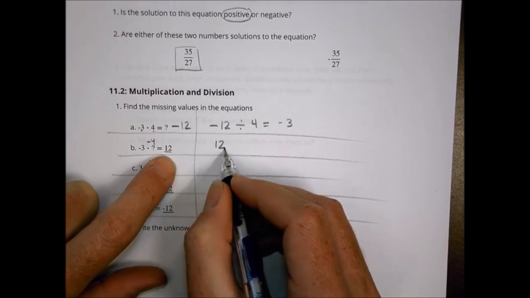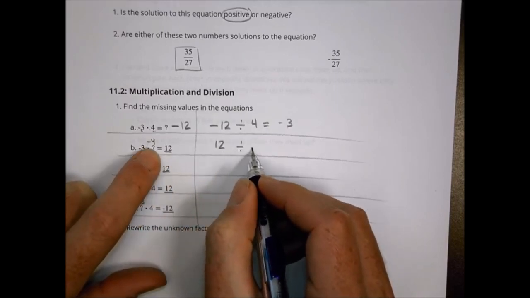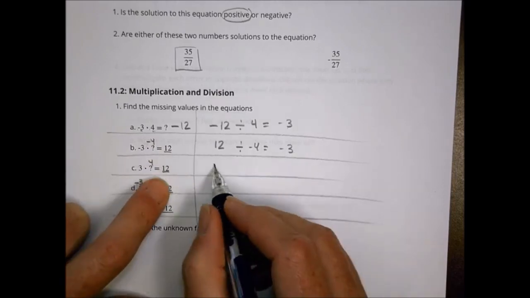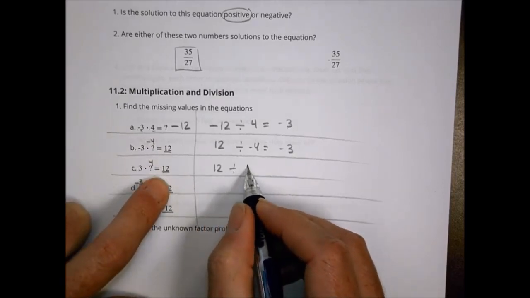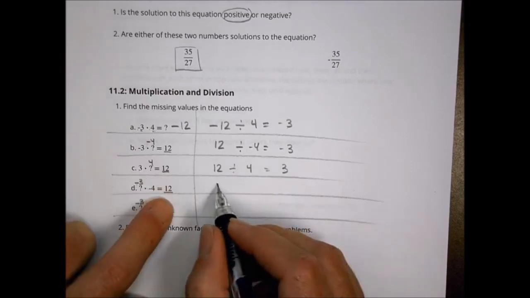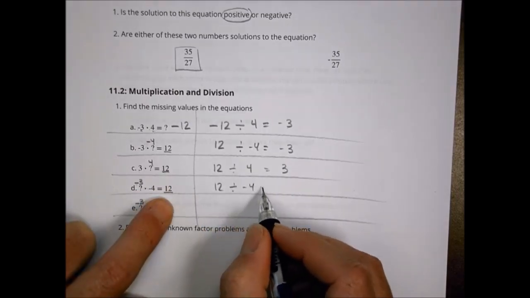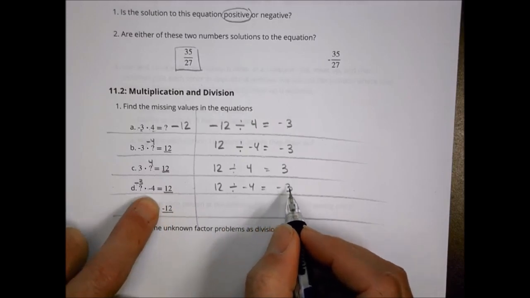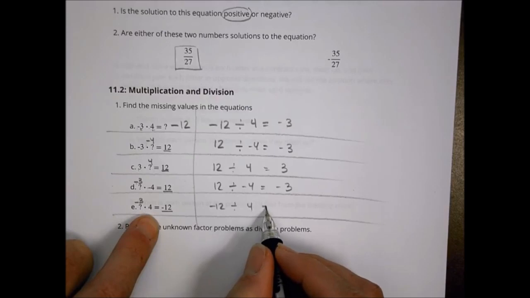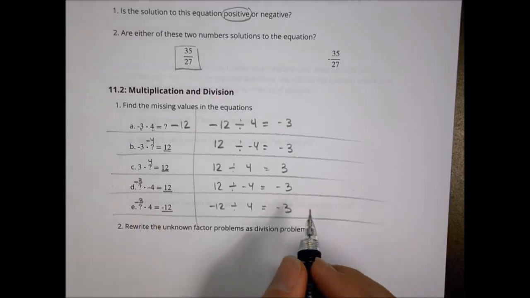Here we can take our 12 and divide that by a negative 4, and that's going to equal negative 3. This one is a 12, and we can divide it by a positive 4, and that's going to equal a positive 3. A 12 divided by a negative 4 equals a negative 3. And then a negative 12 divided by a positive 4 equals a negative 3.